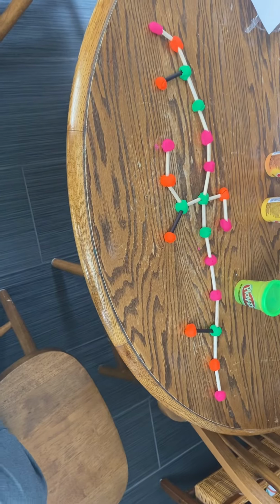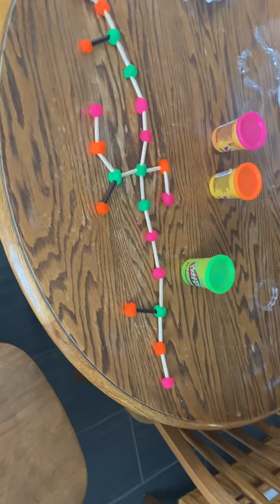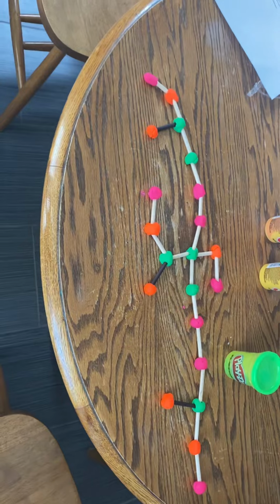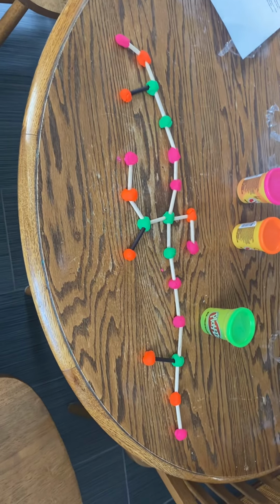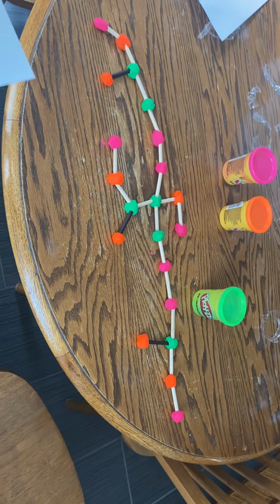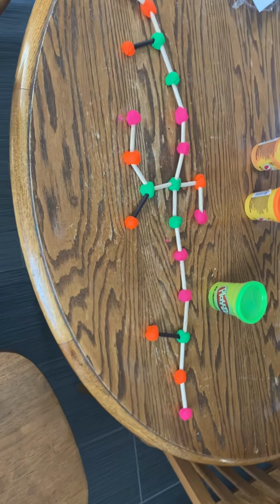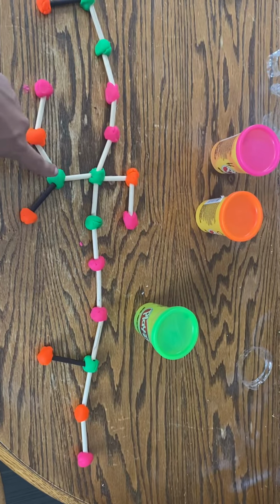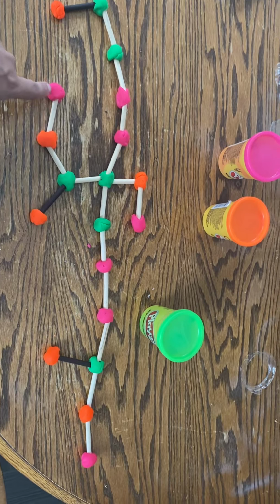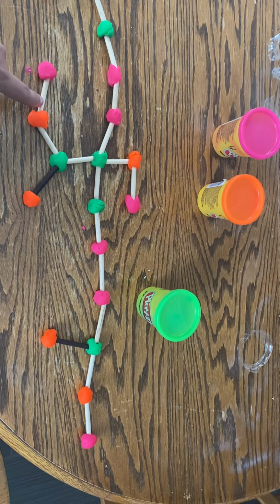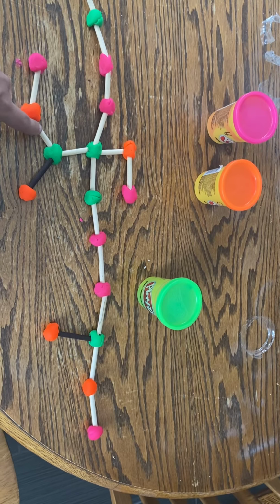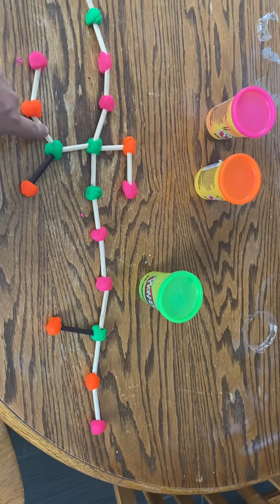Here is the molecule I chose to build for the Build Your Own Molecule project. So I chose to build and research a molecule called citric acid, also known as citrate. You'll see to represent the individual atoms, I chose different colors of Play-Doh, and these wooden dowels here, kind of like the ones in class, for the bonds.